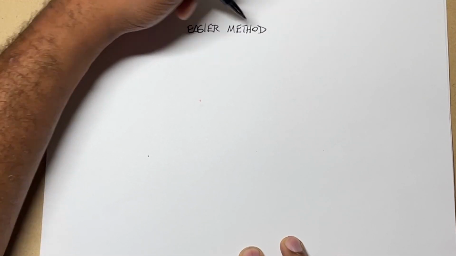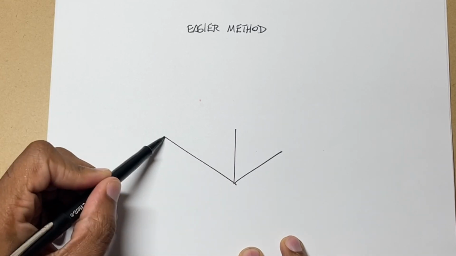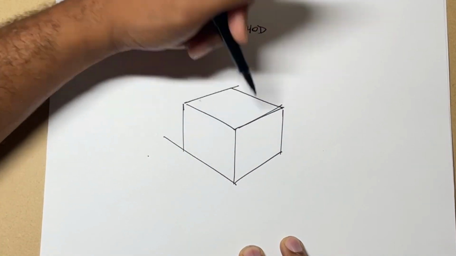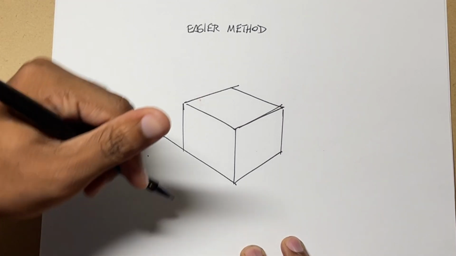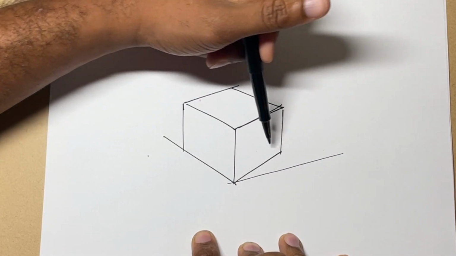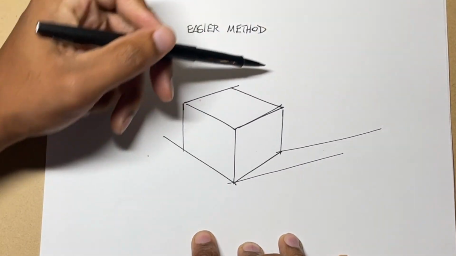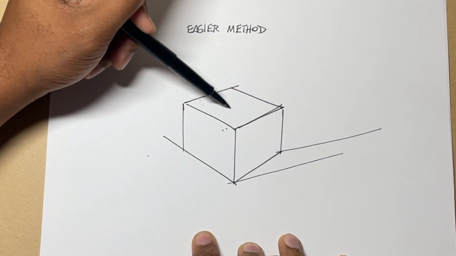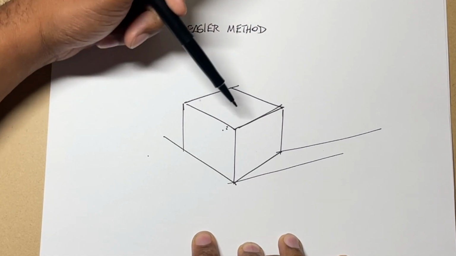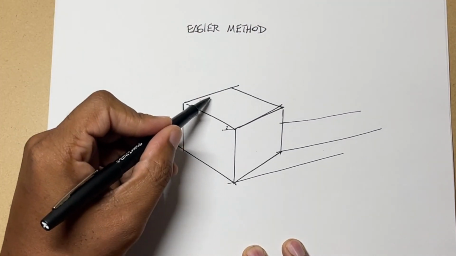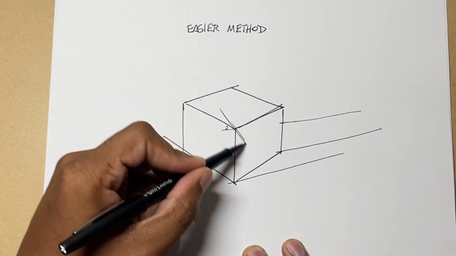Now, here's an easier method for developing shadows on a primitive shape. So I have a cube in two-point perspective, and I'm going to start by drawing my light direction, right? You can see here I'm sort of drawing through the box to determine where that corner will be. Now these lines should be going all in the same direction at the same angle.